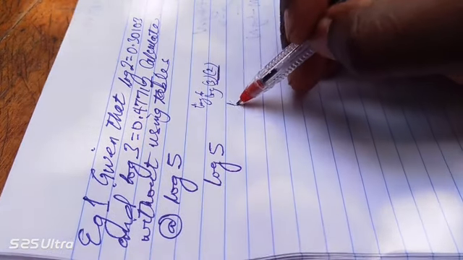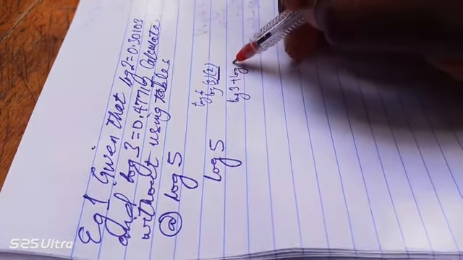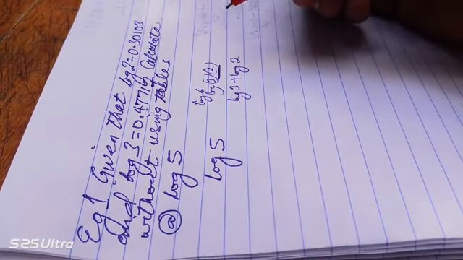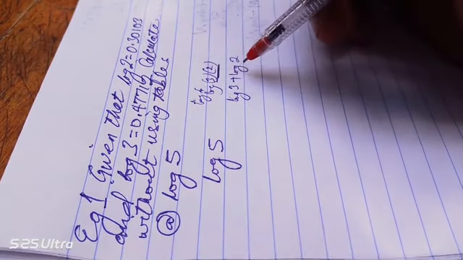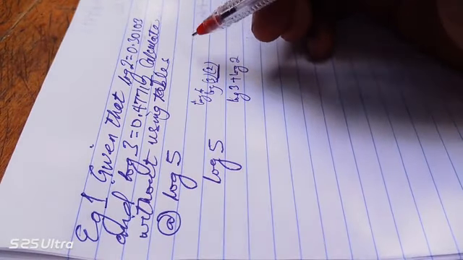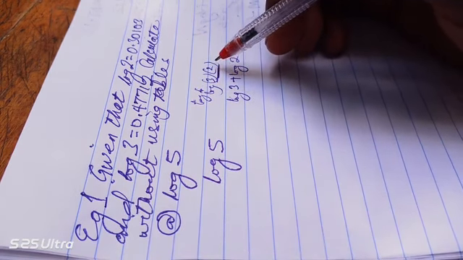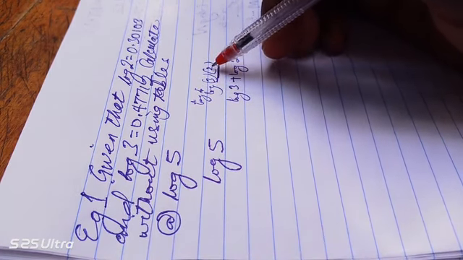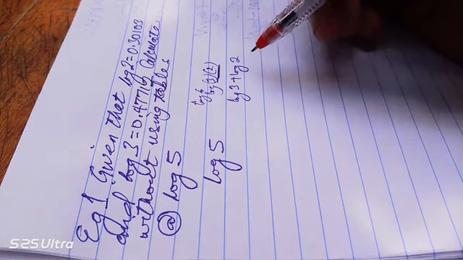That will be log 3 plus log 2. Then I'll work it out. Lucky enough, log 2 has been given, the value is there, and log 3 has been given, the value is there. So if it were log 6, I will expand it like this, it will become multiplication, and then I'll apply the law of multiplication and do my work.